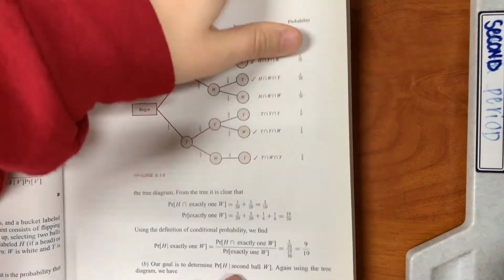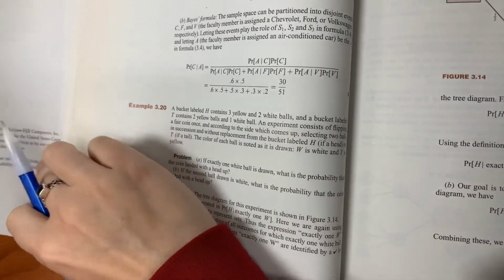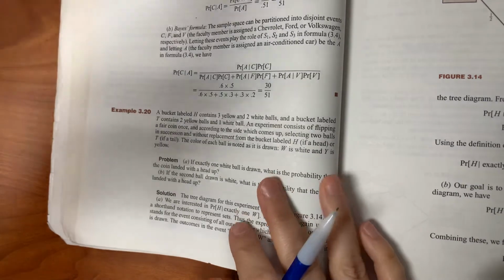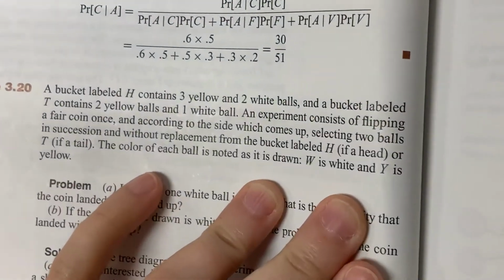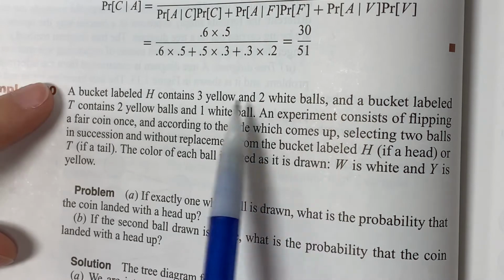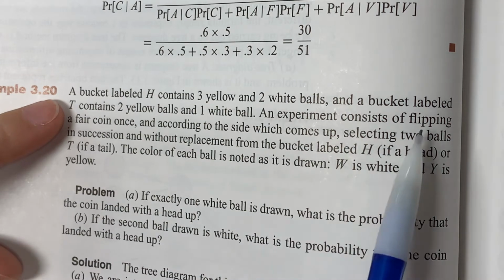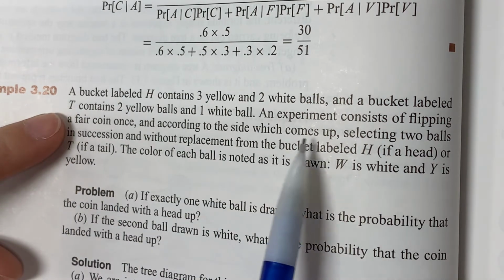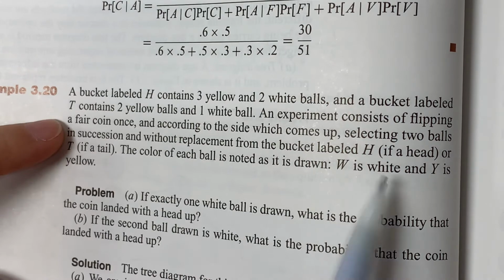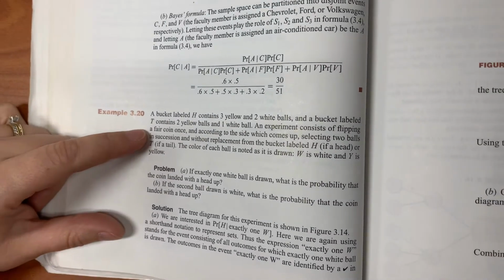All right, last one. So this last one over here is talking about a bucket labeled H and a bucket labeled T. And they are flipping a coin to see which one they pick. So the H and the T stand for heads or tails, so that's good to know. There's 3 yellow and 2 white balls in the H bucket, and there are 2 yellow and 1 white in the T. An experiment consists of flipping a coin once, and according to which side comes up, selecting 2 balls in succession and without replacement from the bucket. So that without replacement piece is kind of a big deal. That really changes your probabilities for each part.